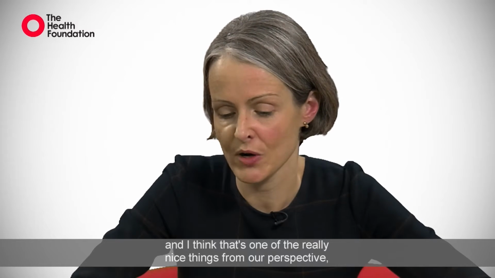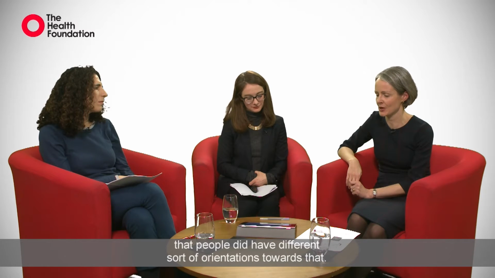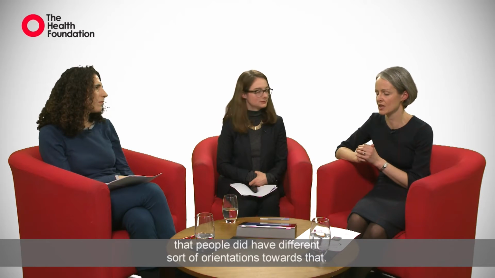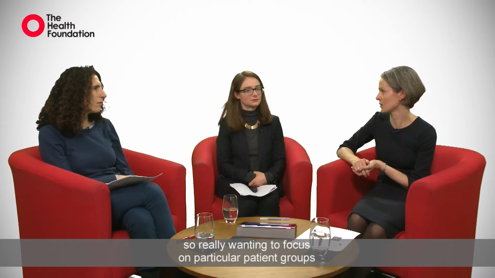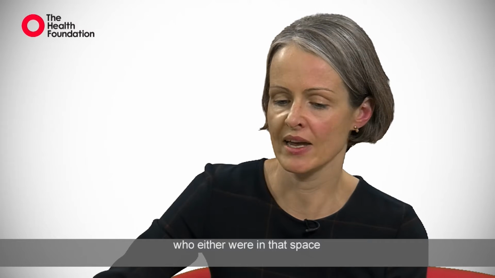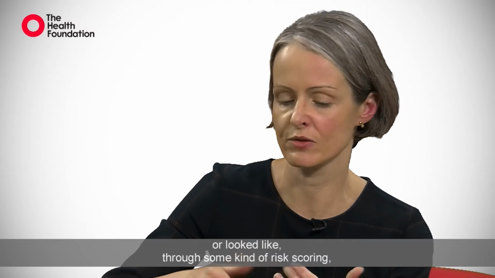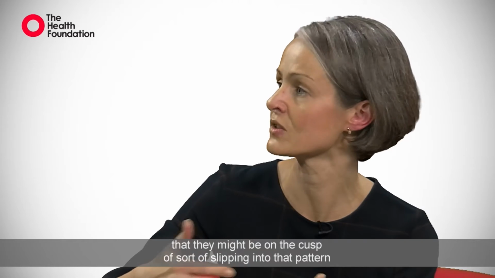There were different levels of focus, and I think that's one of the really nice things from our perspective, although it made it quite challenging to do on the ground, that people did have different orientations towards that. One of the things that we saw quite a lot was wanting to avoid things like unplanned admission to hospital. So really wanting to focus on particular patient groups who either had lots of unanticipated trips to A&E or hospital admissions, or looked like through some kind of risk scoring that they might be on the cusp of slipping into that pattern of healthcare utilisation.